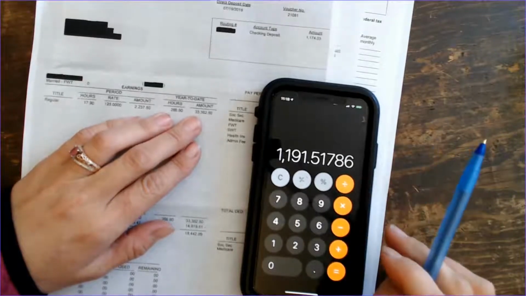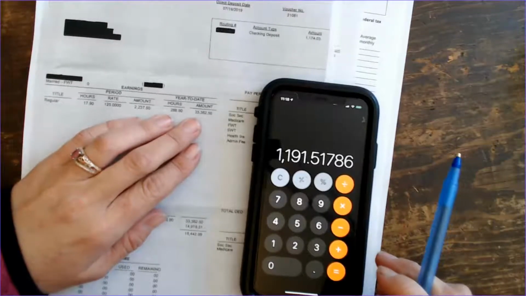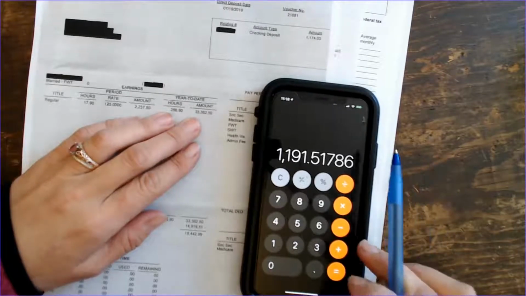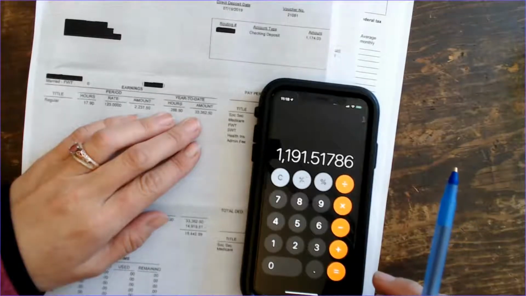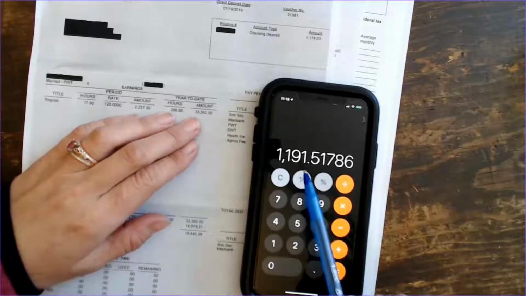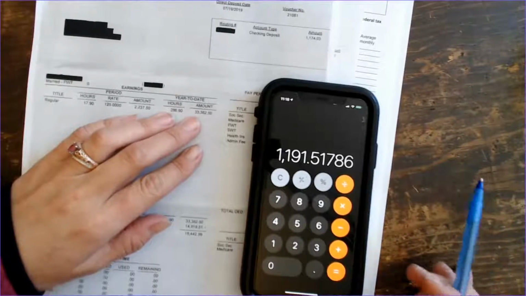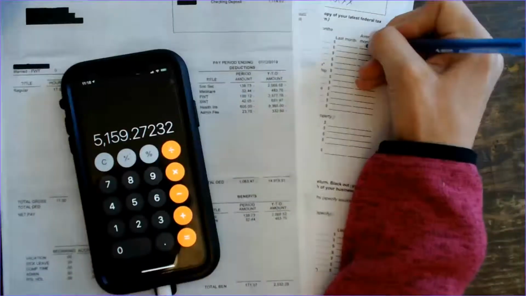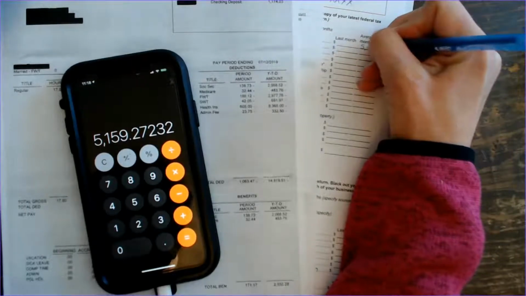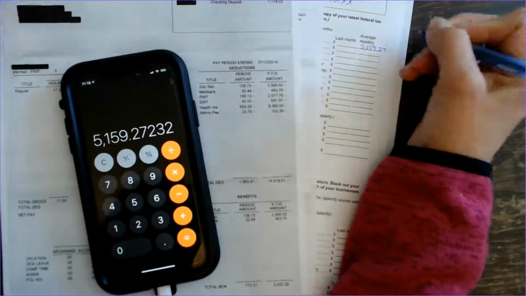$1,200 a week. Now, there are two ways that once you have the weekly total, you can calculate a monthly total. You can either do it weekly total times 52 weeks in the year divided by 12 for your monthly total, or you can do your weekly total times 4.33. You'll end up being a few bucks different depending on the way you do it, but it'll be close enough. We're going to do times 4.33. And so that gives us a monthly average of $5,159.27.